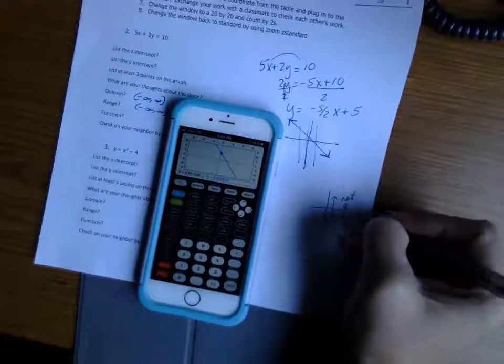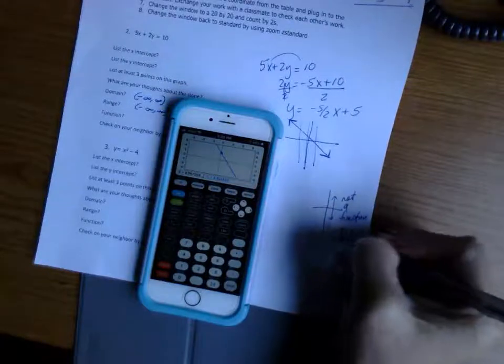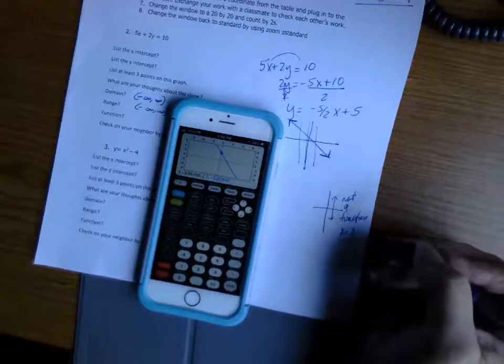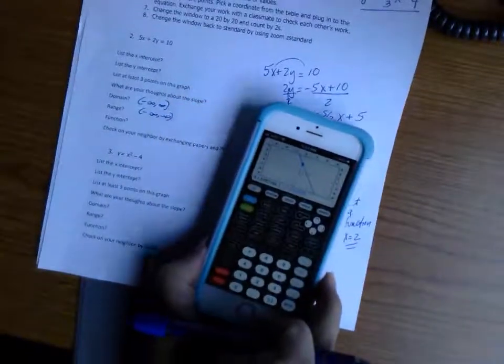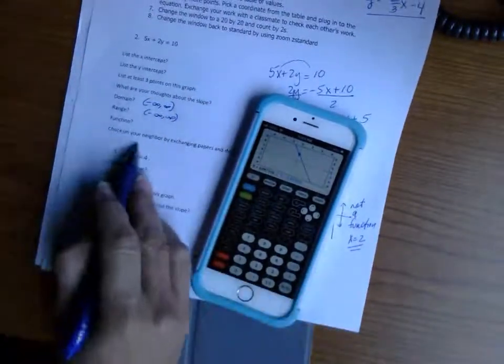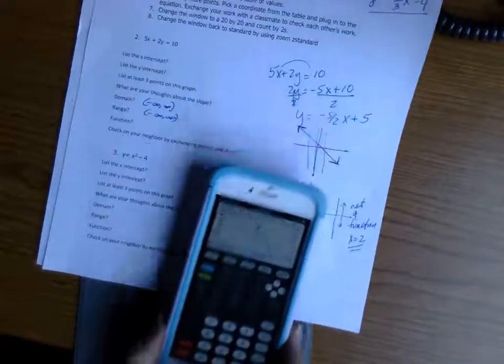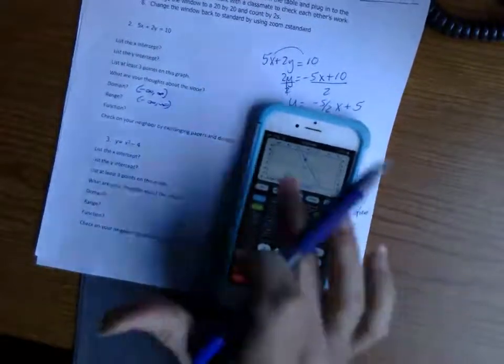An example of that would be x equals 2. x equals a constant is a vertical line in and of itself. All right, then check with your neighbor. If we were in class, I would have you work in groups maybe and check this out. All right, let's do the next one.